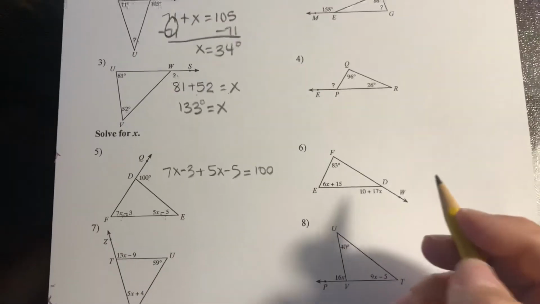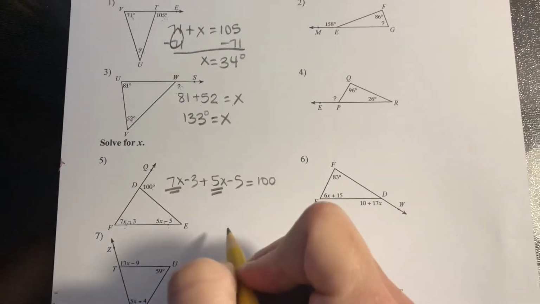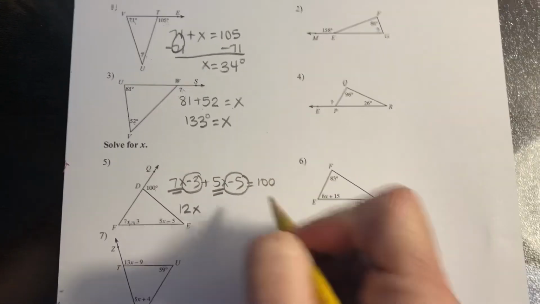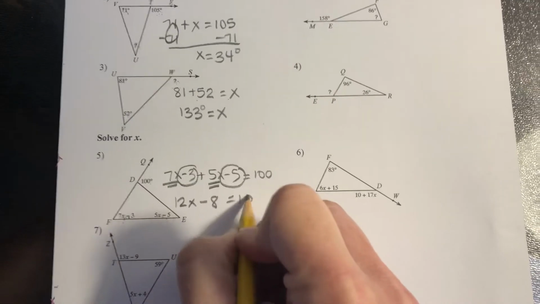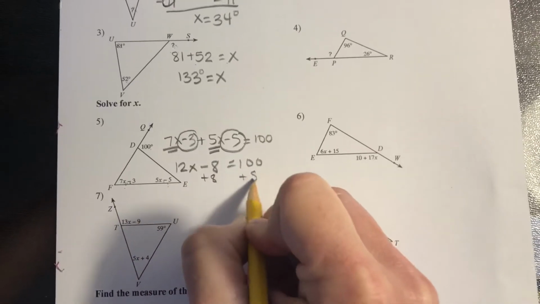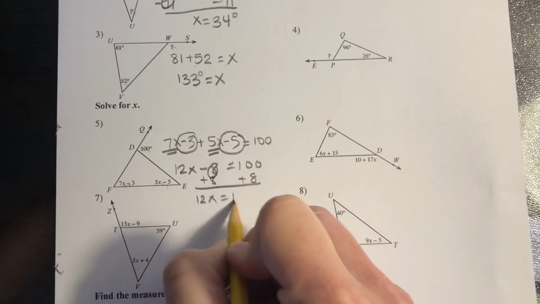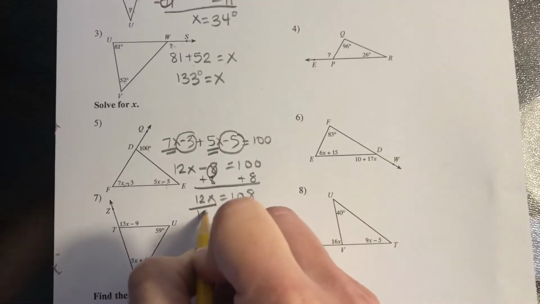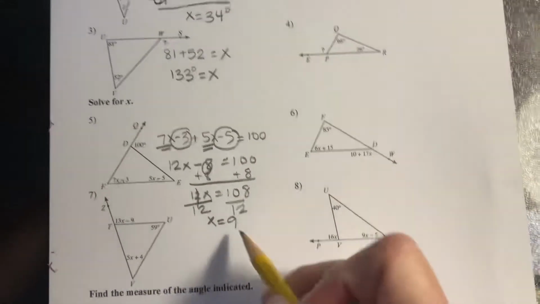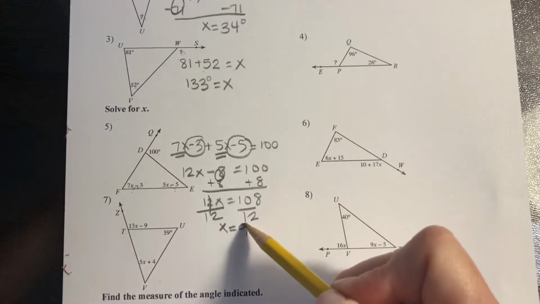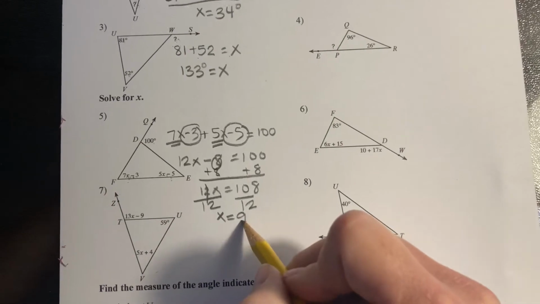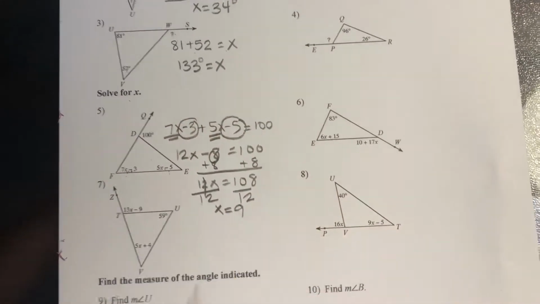So to solve for x, I need to combine like terms. 7x and 5x are like terms. Together I get 12x. Negative 3 and negative 5 are like terms. Together I get negative 8, equals 100. Solve for x by adding 8 to both sides. So 12x equals 108. Divide both sides by 12. X is 9. It just said to solve for x. It didn't say to find the angle measure, so you don't need to plug it back in yet. That'll be the next set. But I know x is 9, and it asked me to solve for x, so I can be done.